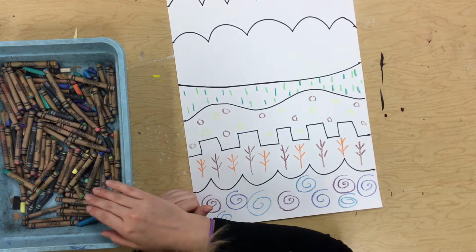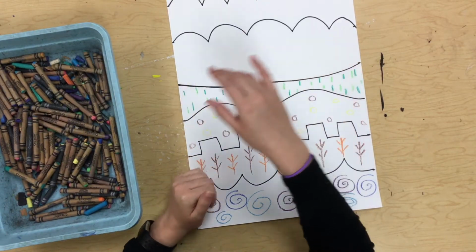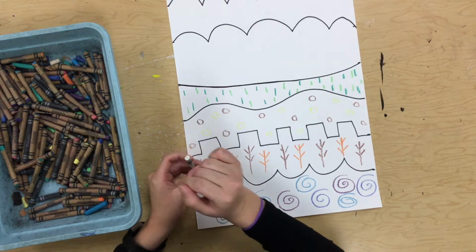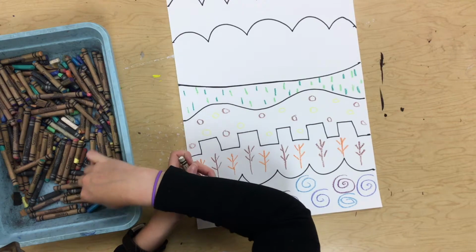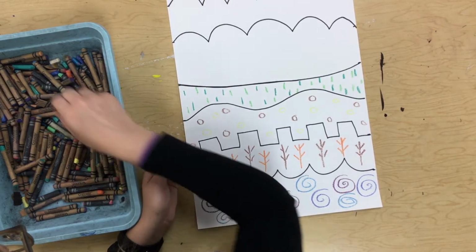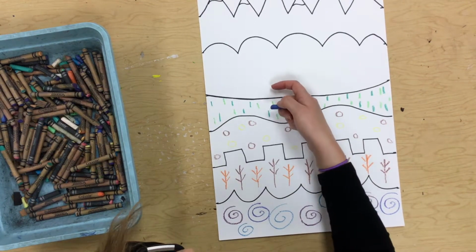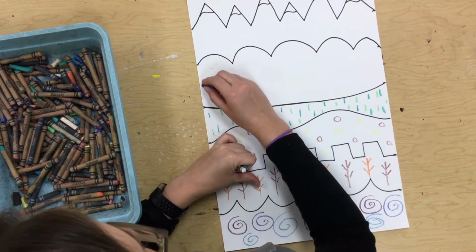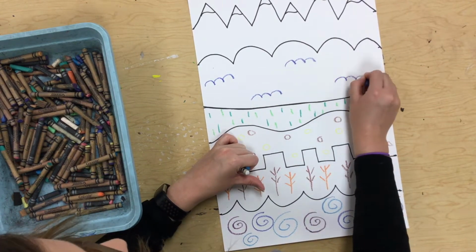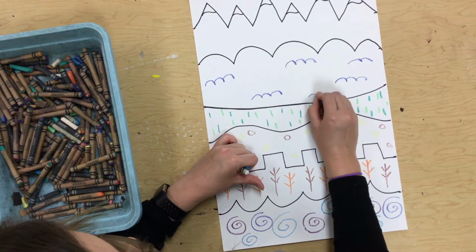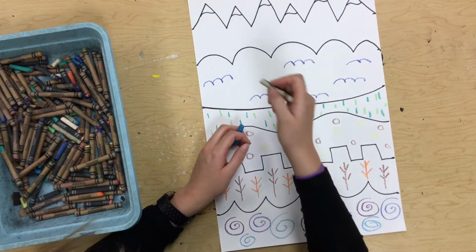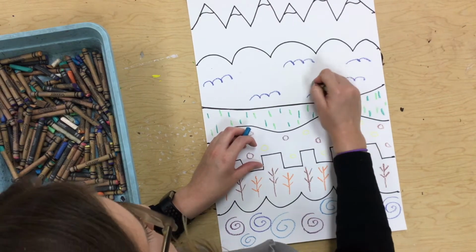Then we have our rivers and lakes up here. For our rivers and lakes, we're going to use white, this tealy blue, and the regular blue. For this one, we're going to be doing jumping lines just like we did for the line above it. Remember, the white you can't see now, but when we paint, it will show up.